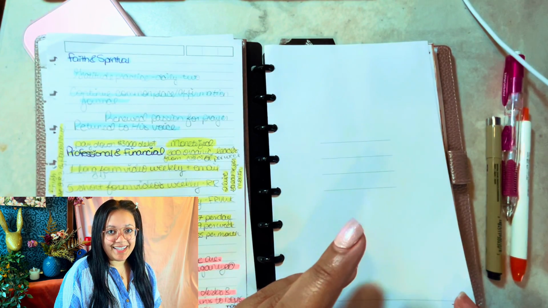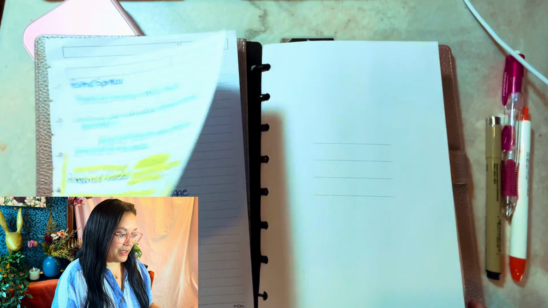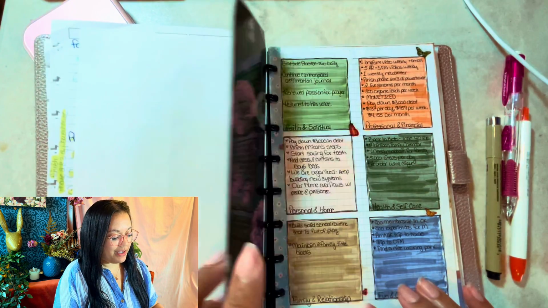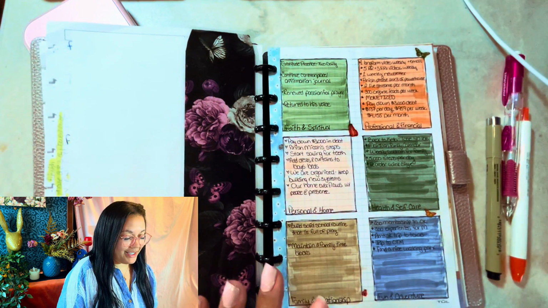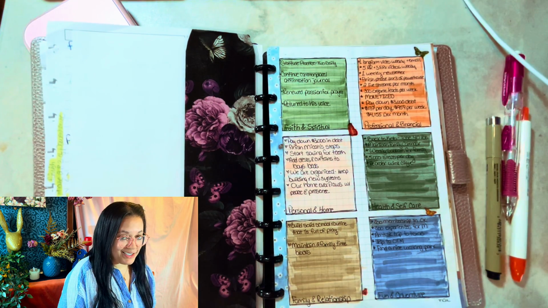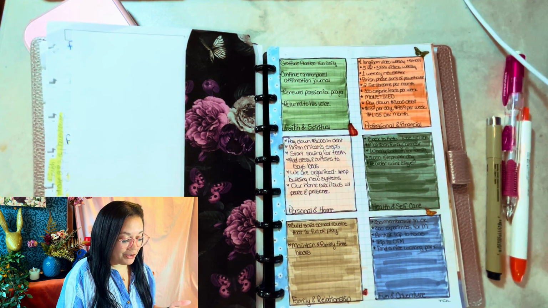So because aesthetic is important to me, I couldn't just leave my goals like this on this paper. So I did move mine over and made them just a little bit cuter. But again, if you're going for a minimalist vibe, it's totally fine. Keep it simple. Stick with that list. But for me, I wanted it to look nice. I want to enjoy opening this up and looking at it.